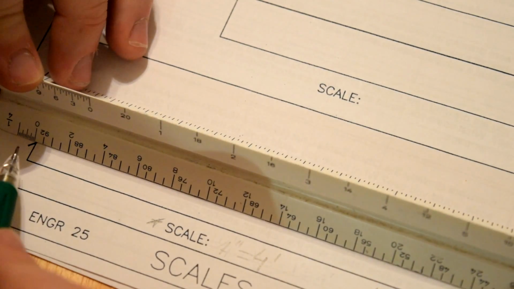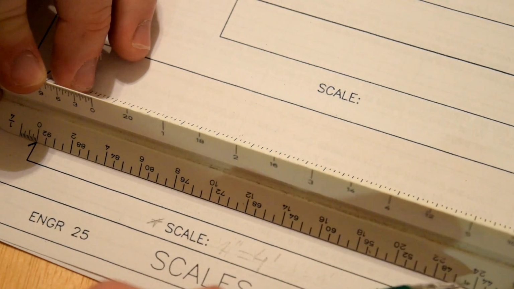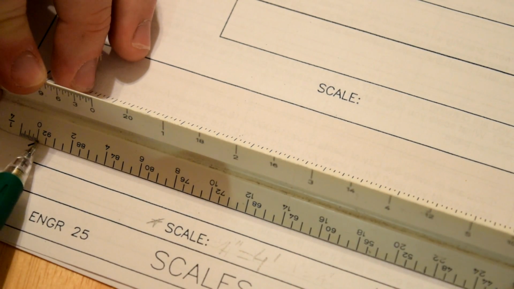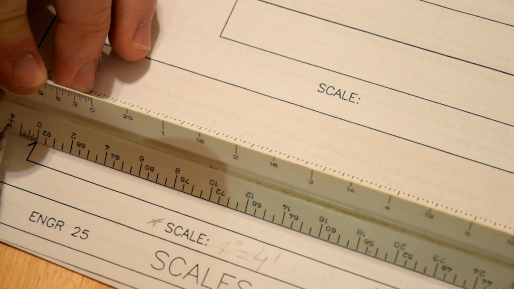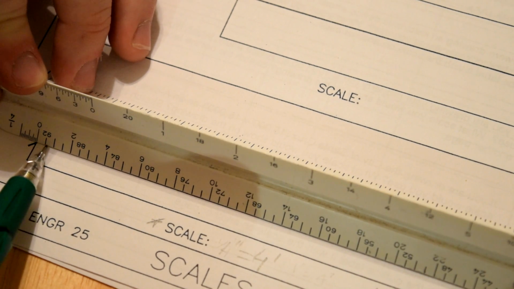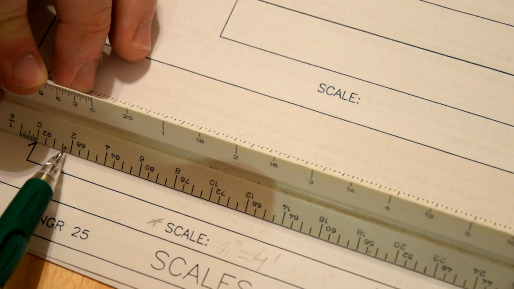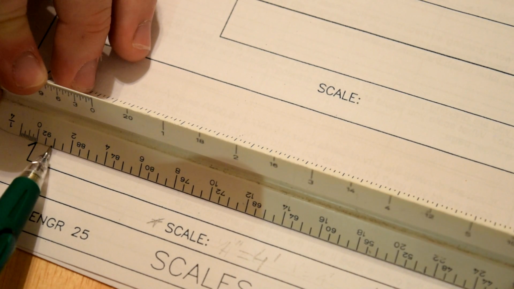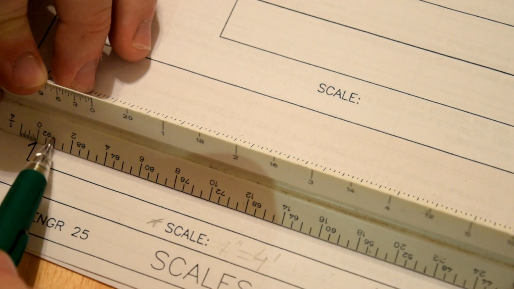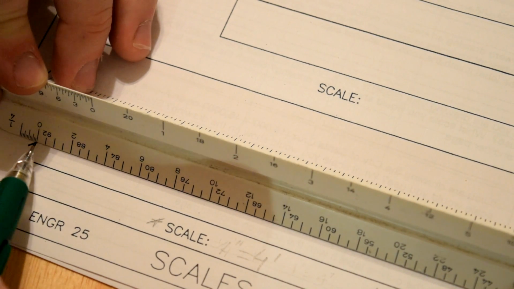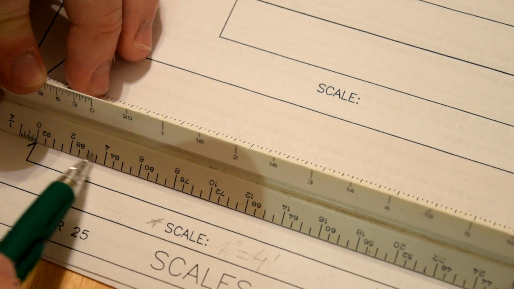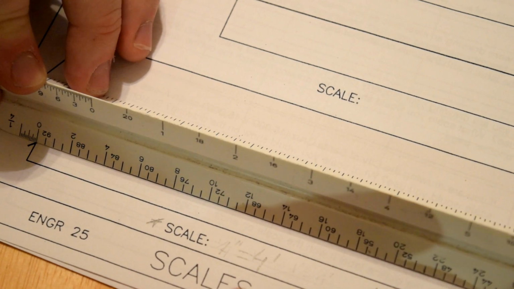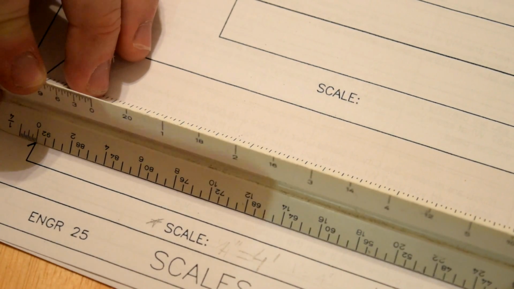If I line up with 0 here and count out the larger marks, since I'm starting at the larger 0 tally, there's 2, 4, and again I'm considering 1/4 inch equals a foot. So every one of these is a 1/4 inch on paper, a foot in reality, with the scale. Okay, so we come out here and look at that, we line up with 25 again.